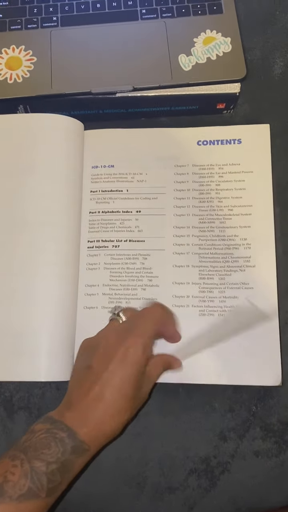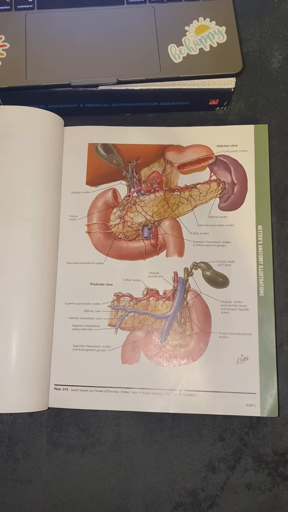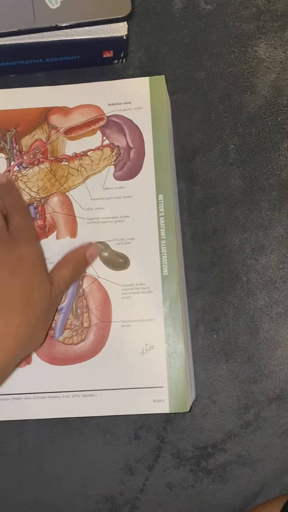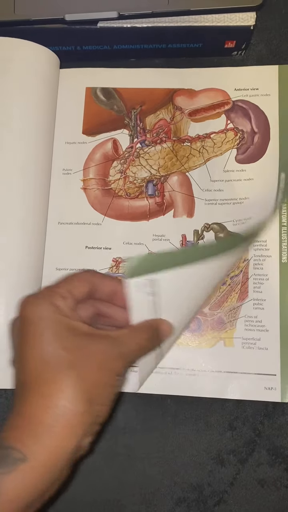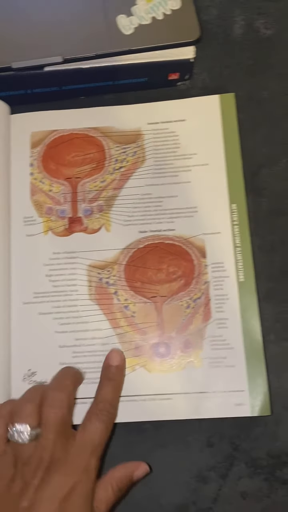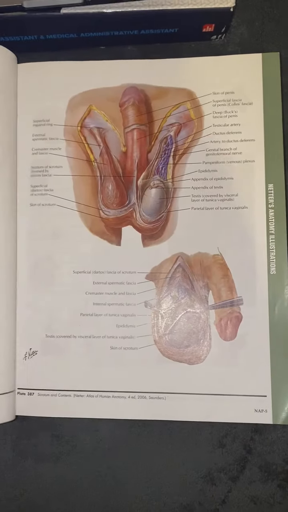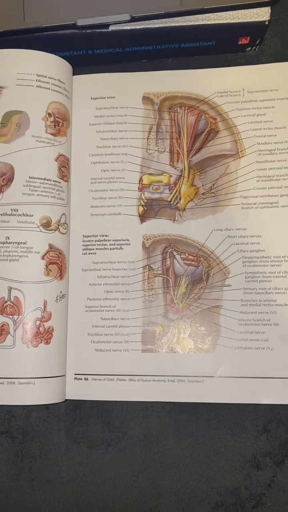And then of course the green section, and I'll just start from the beginning here. Hopefully you guys can see this okay. The green section basically just gives you illustrations of certain types of anatomy of the body. So here we have the gastrointestinal system, giving us illustrations to that. This is giving illustrations to the female reproductive system. Some additional ones, these are the male reproductive system.